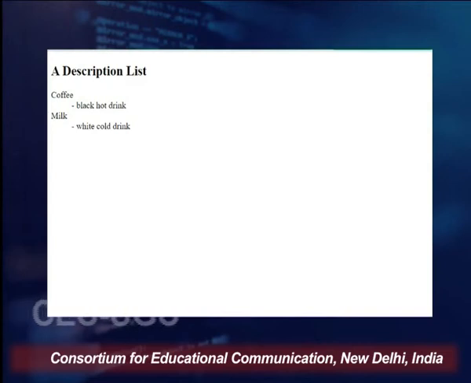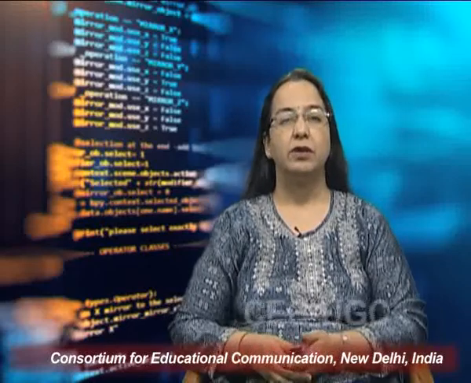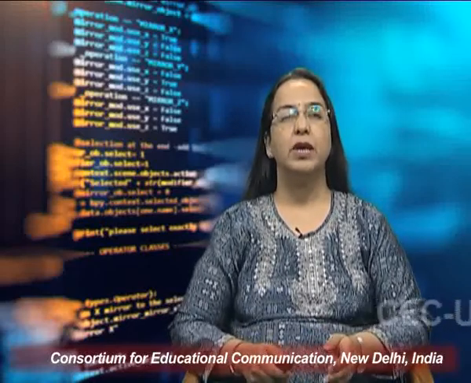Coffee and milk are description terms, while the written material black hot drink and white cold drink are the description data associated with the description terms coffee and milk respectively. So this is going to be the output.